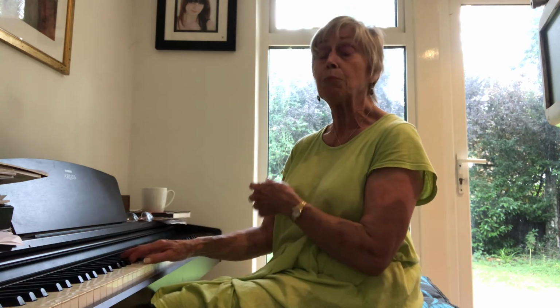So if I start on A, bearing in mind that I now know I need F sharp and C sharp, you'll hear that there's a whole tone between the 7th and 8th note. So I need to turn that into G sharp in order to make that sound like a transposition of C. So I've now got 3 sharps, F, C and G.